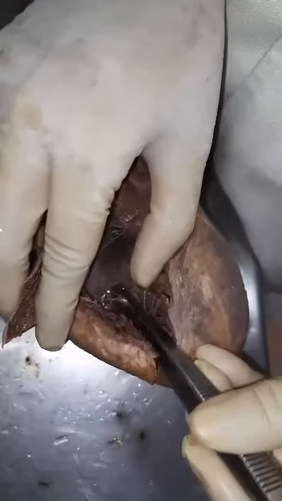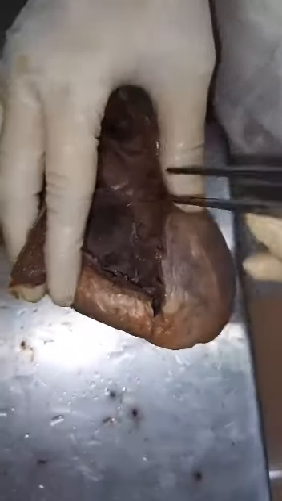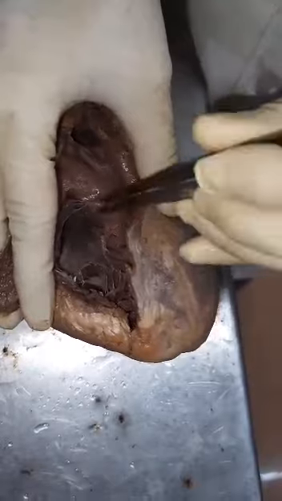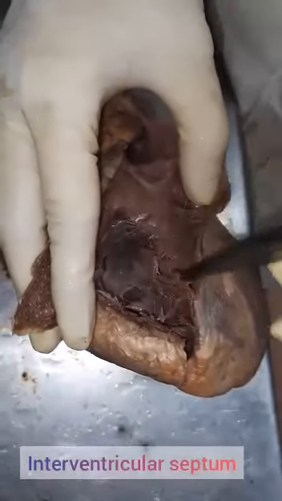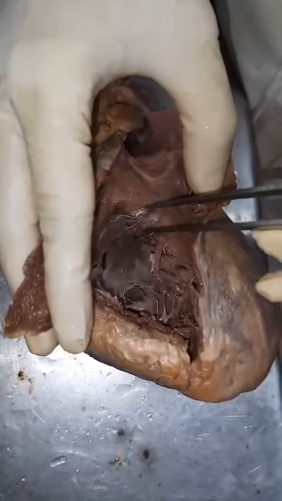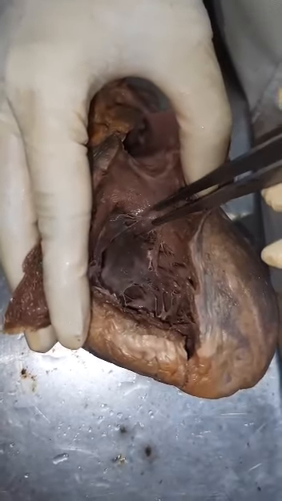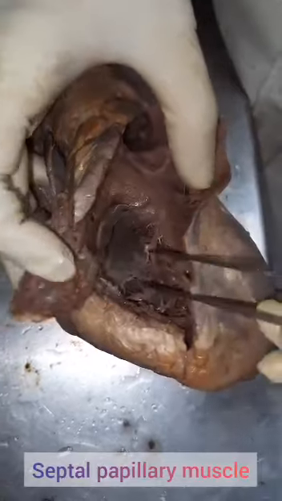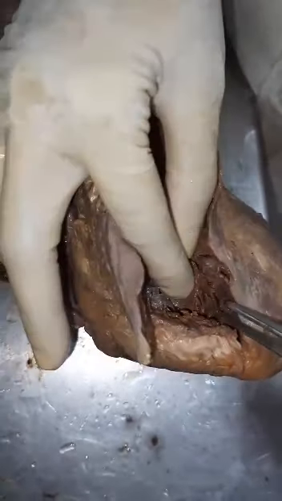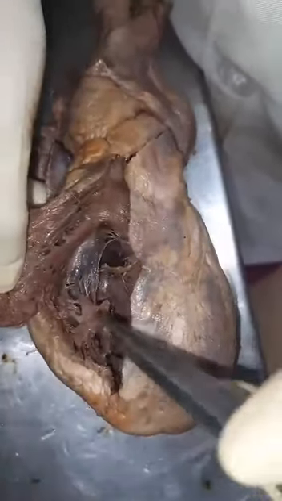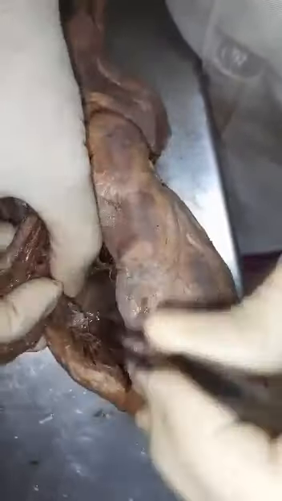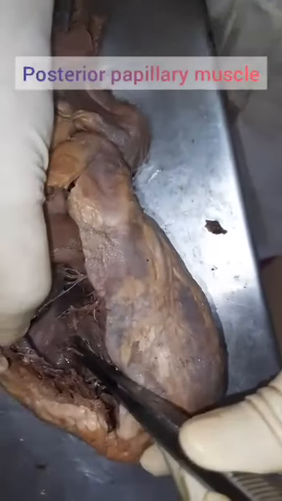On the inside you can see another papillary muscle, and these are small papillary muscles in the interventricular septum. This is left ventricle, this is right ventricle, this is the interventricular septum. You can see a small papillary muscle in the interventricular septum. This is septal papillary muscle. There is another papillary muscle in the anterior wall. This is anterior, septal, anterior, and this is posterior or inferior.